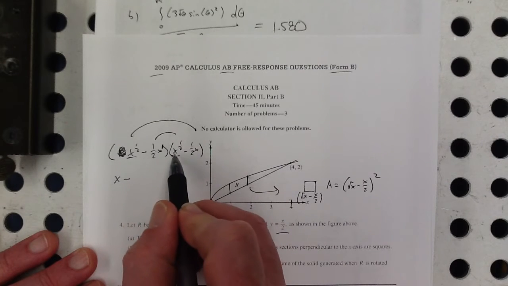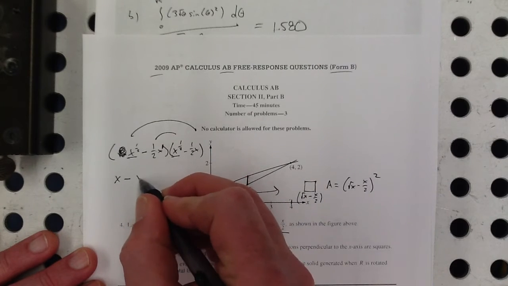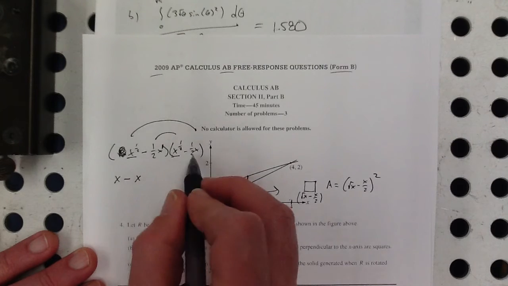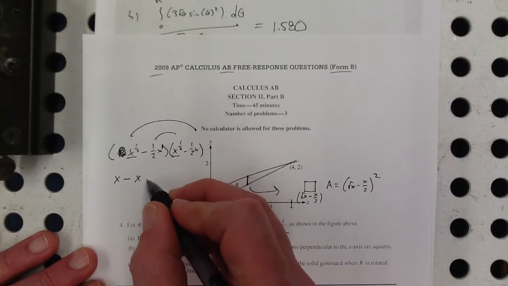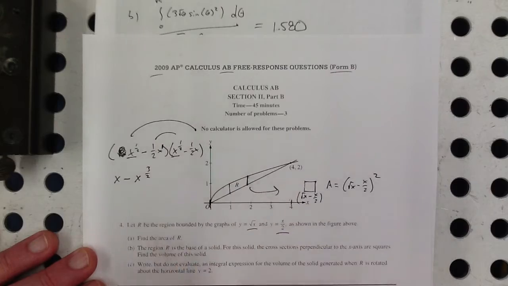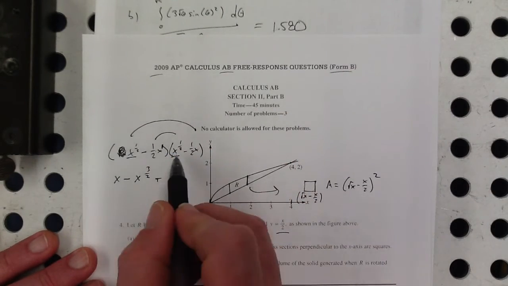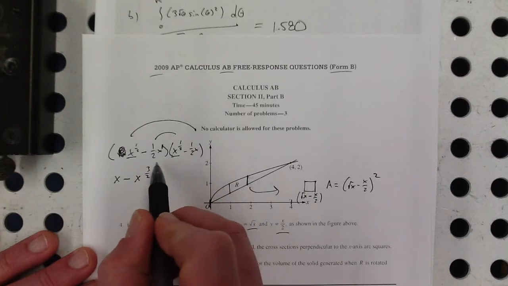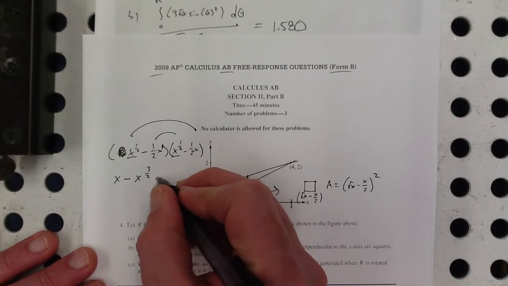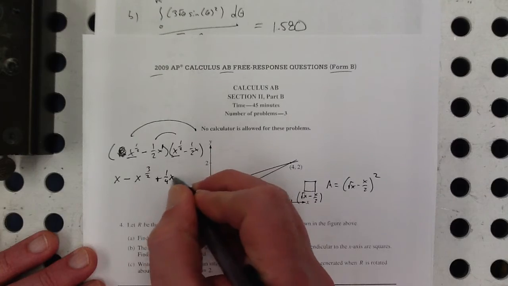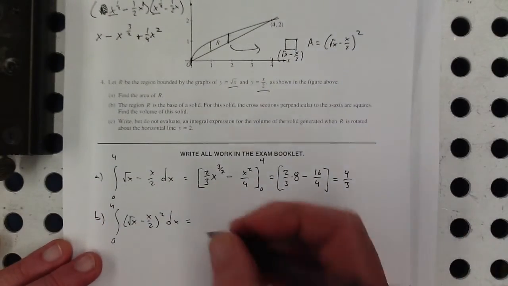But there's 2 of those, so minus 1/2 minus 1/2, that gives me minus a whole x to the 3/2. Plus, last is going to be plus 1/4 x squared. All right, so that's my antiderivative.